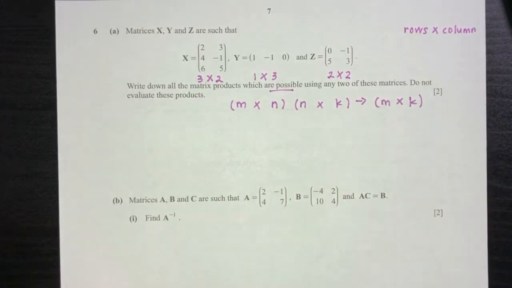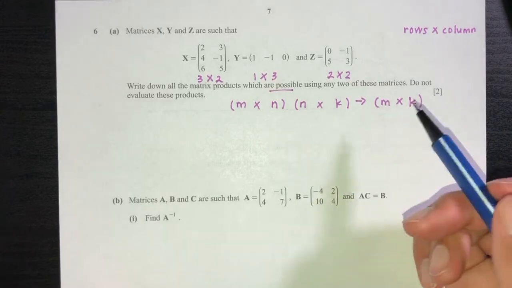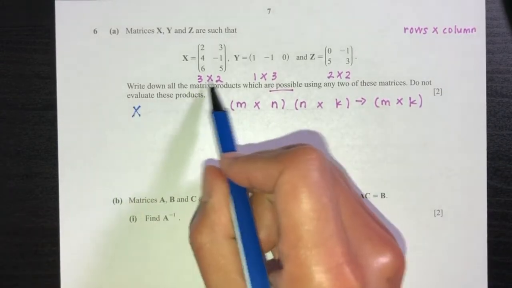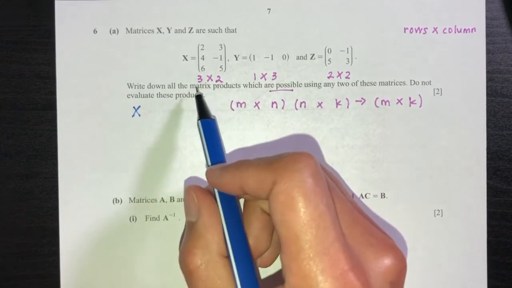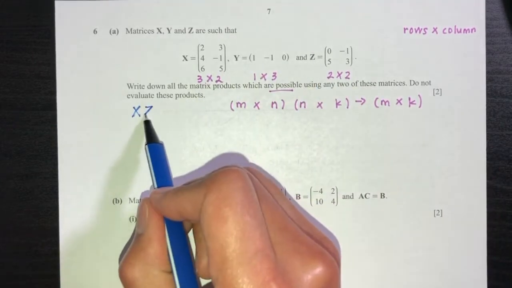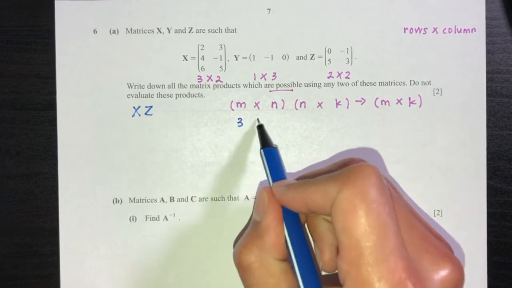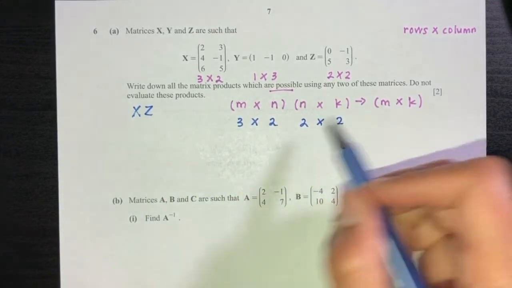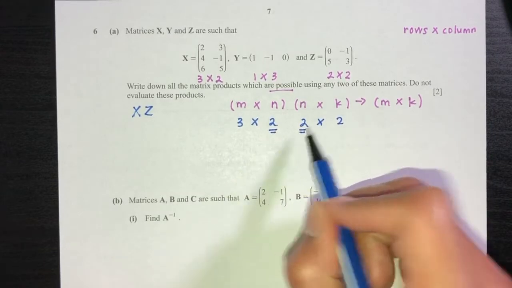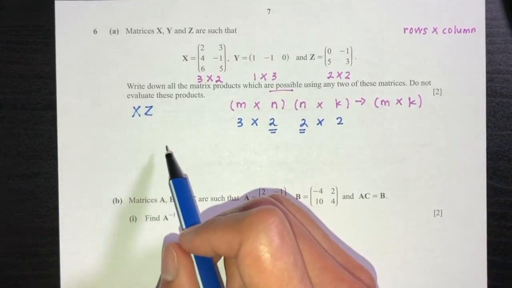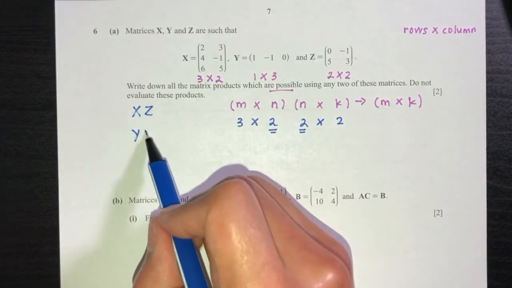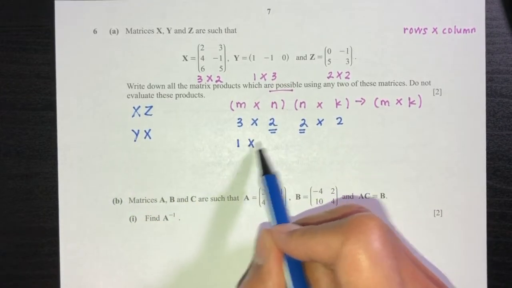So let's see. Here we can choose, let's say we choose x. X is 3 by 2, so it has to be multiplied by z. If you check, that will be 3 by 2 times 2 by 2. It is possible because these two values are the same. Now next one, we can choose y. Y has to multiply by x because it is 1 by 3 for y.